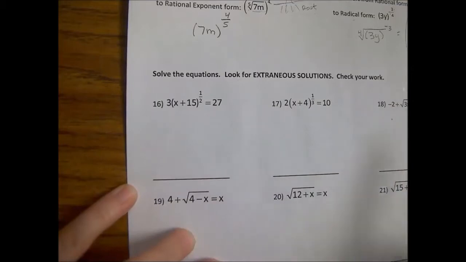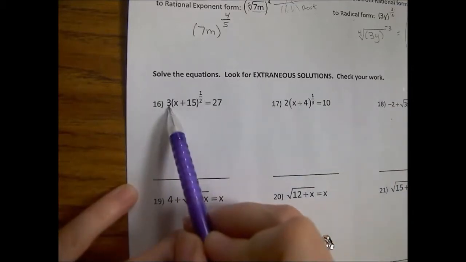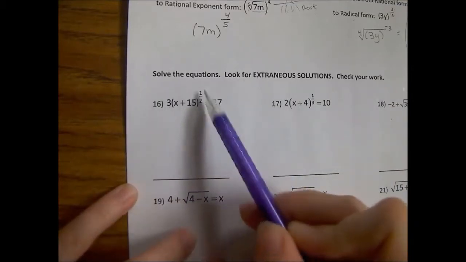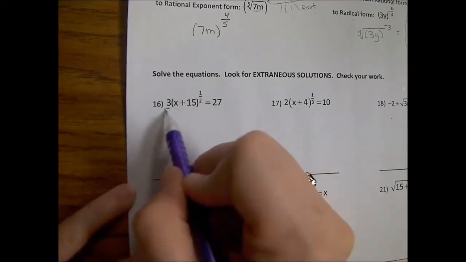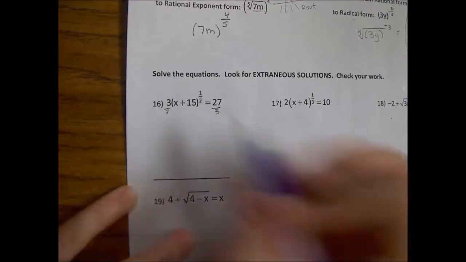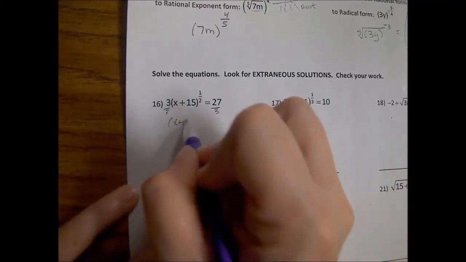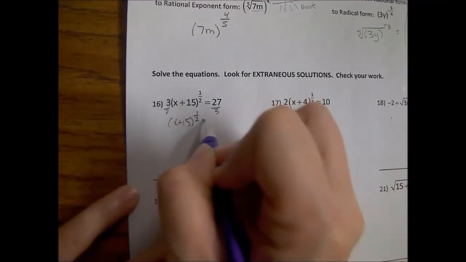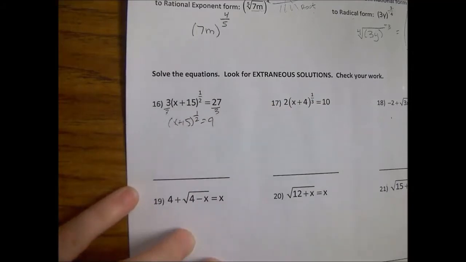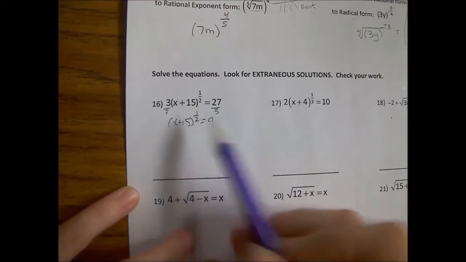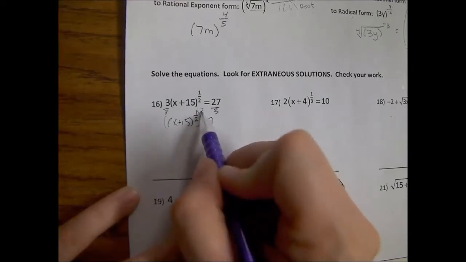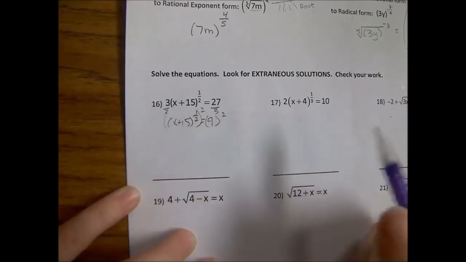First off, I need to isolate. It is not by itself. I need to get rid of this 3 because having a power of 1/2 is the same thing as having a square root. So I need to divide by 3 first on both sides. This gives me x plus 15 to the power of 1/2 is equal to 9. To get rid of my power here of 1/2, I need to multiply by the root, which is actually a square root. So I'm going to raise both sides to the power of 2.